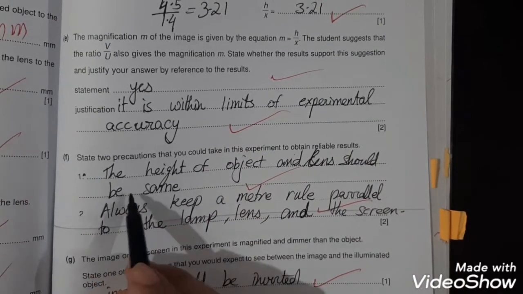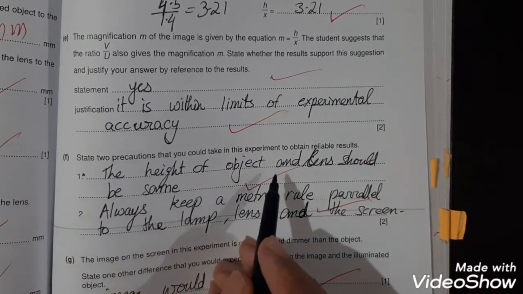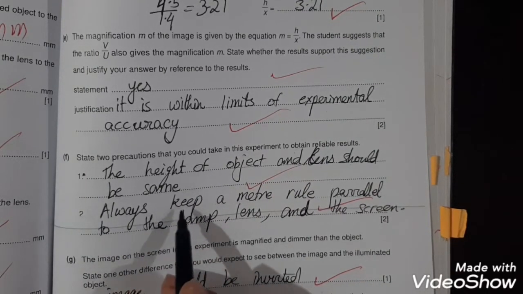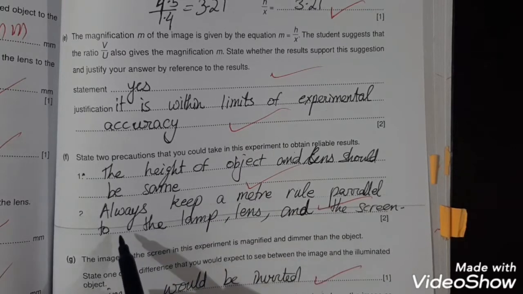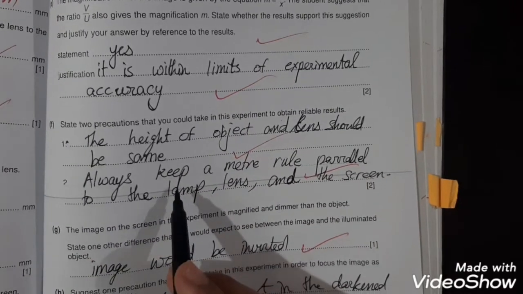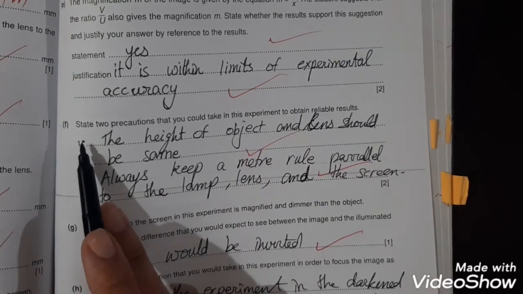First is the height of the object and lens should be the same. Second is always keep a meter rule parallel to the lens and the screen. So this is what we will write in question F.